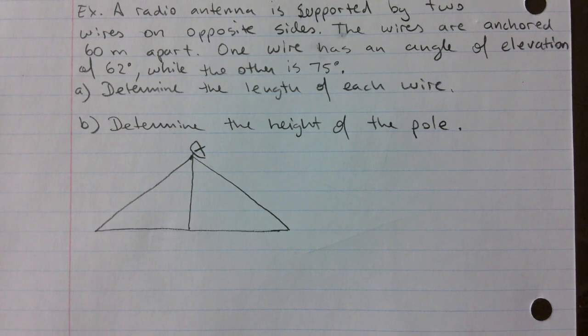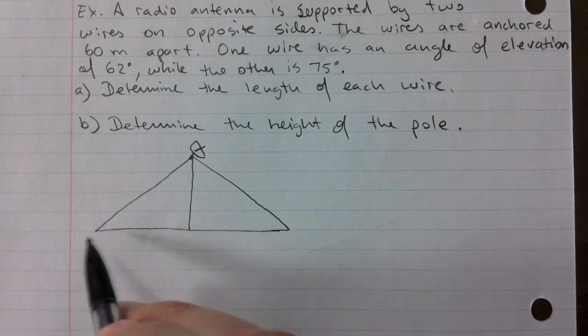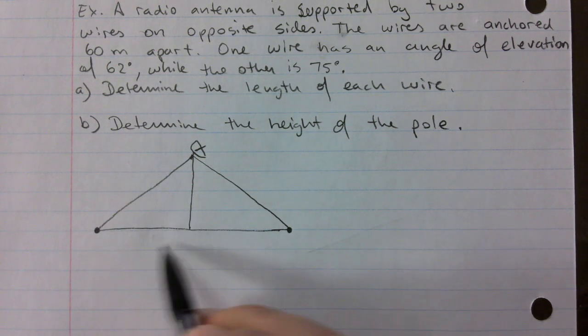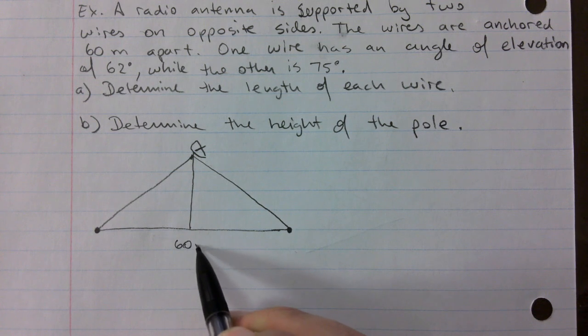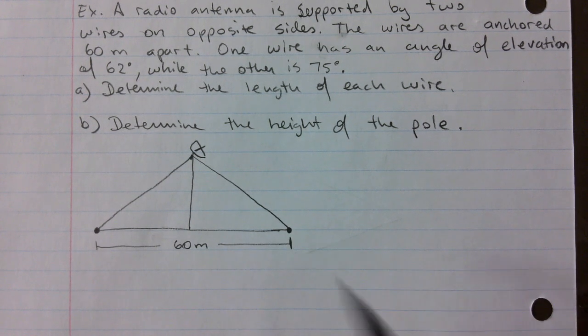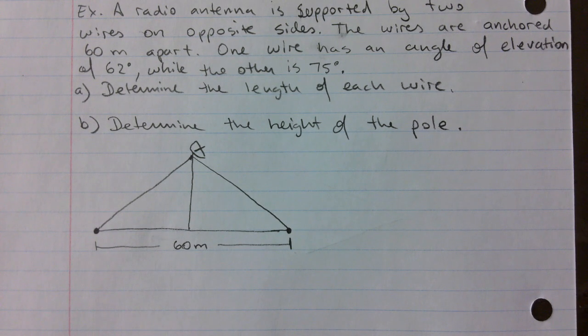What else do we know? 60 meters apart, so they're anchored. Anchored means they're driven into the ground, and that is 60 meters from end to end. Okay? Got that taken care of. They're giving us two angles of elevation.